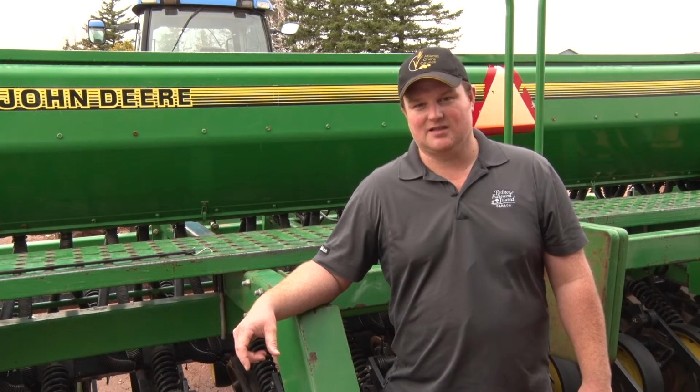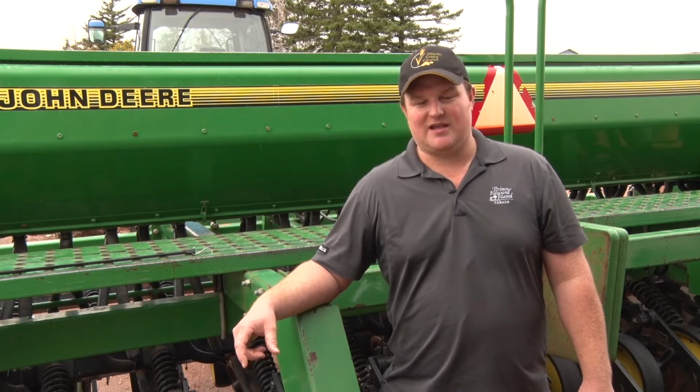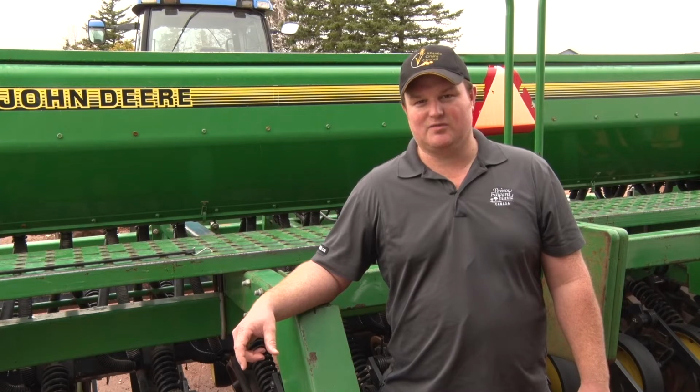Today we're going to walk through the process of calibrating this grain drill so that when we head to the fields we can ensure we have accurate seeding rates. A properly maintained and well calibrated drill can help improve plant stands as well as help control seed costs.